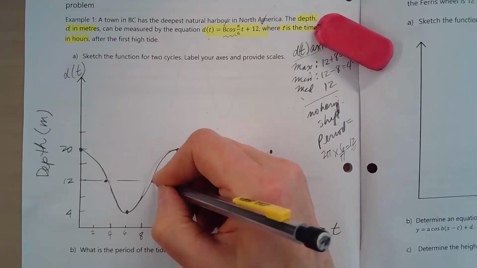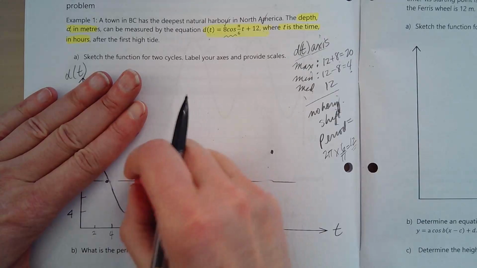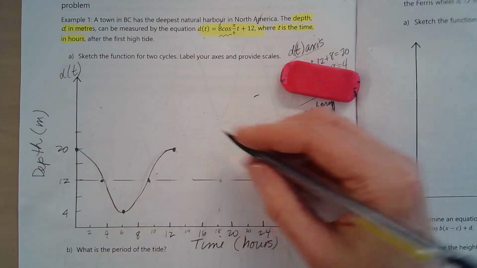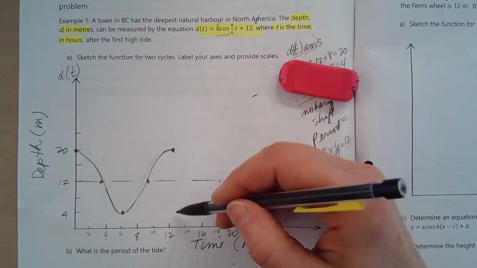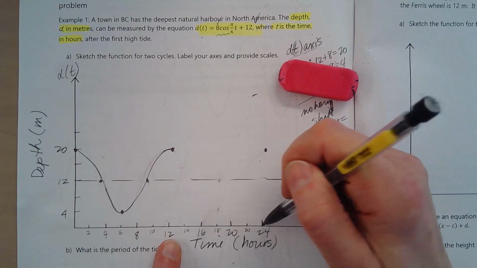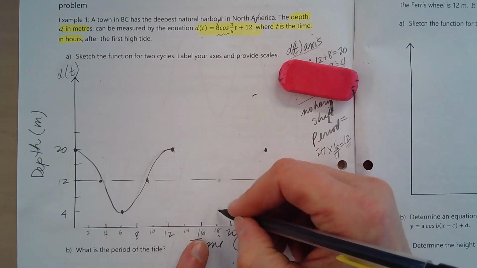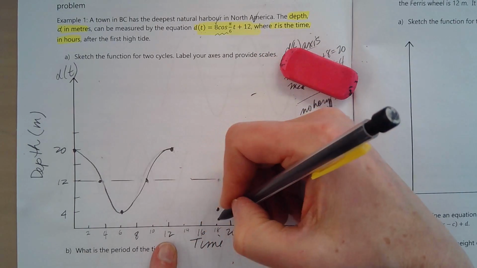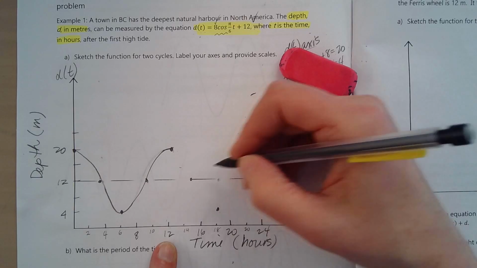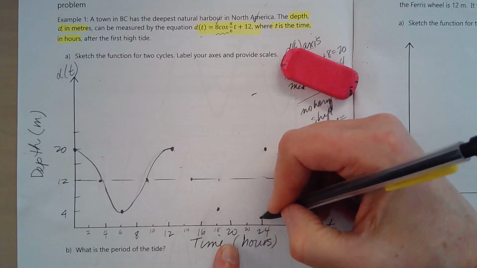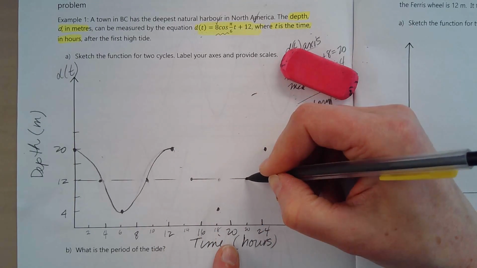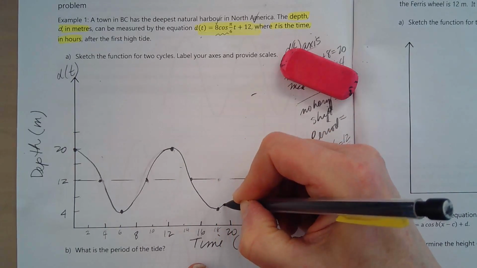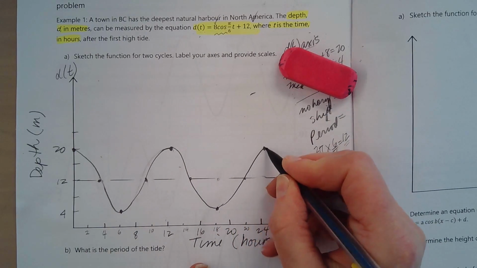Okay, so my high point starts at 12, it ends at 24. Halfway between 12 and 24, well, 12 add a 6, that's my low point, it's going to be 18, right? Halfway between 12 and 18 is 15. Halfway between 18 and 24 is 21.